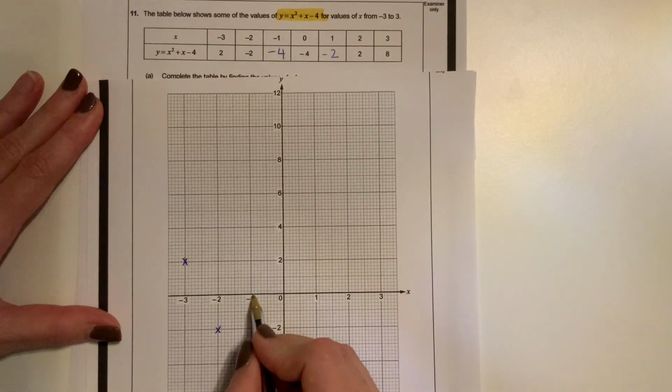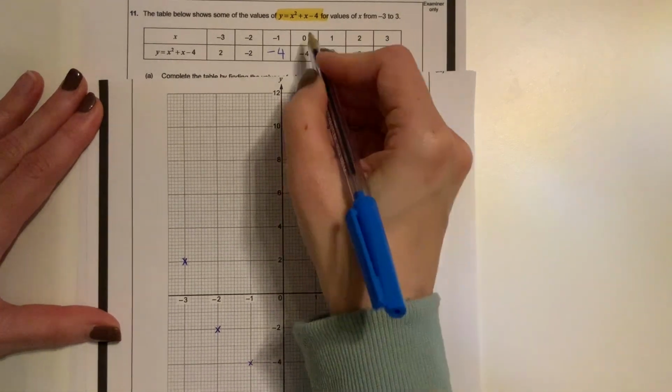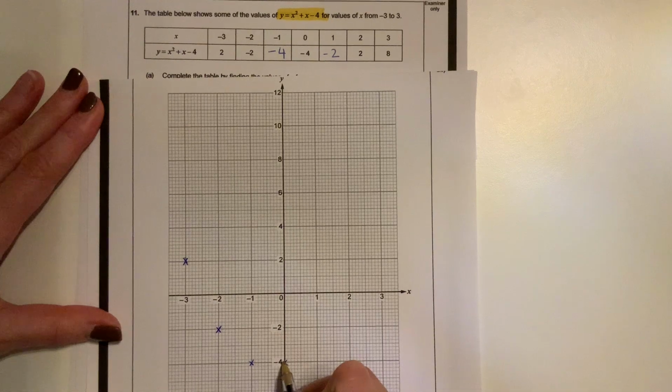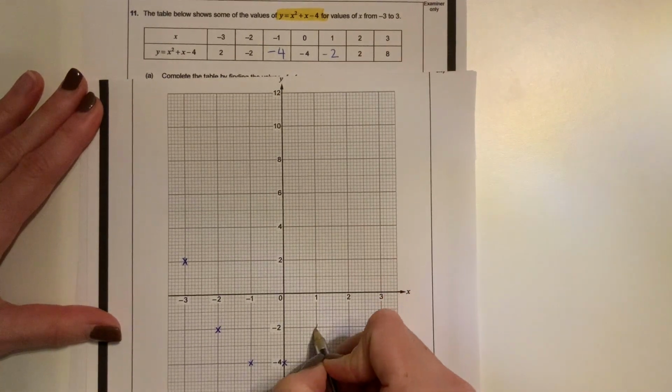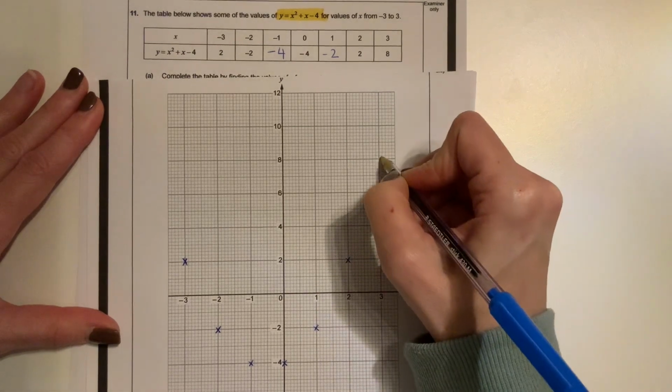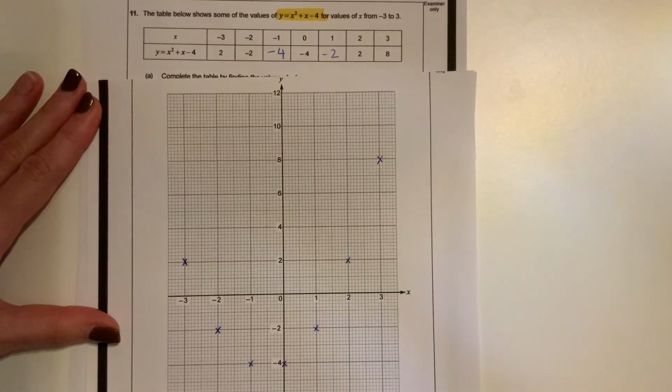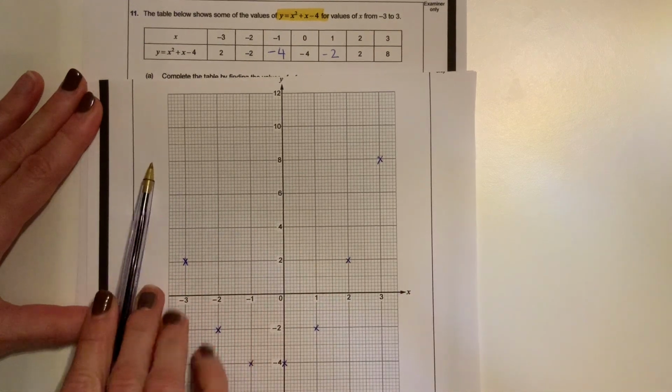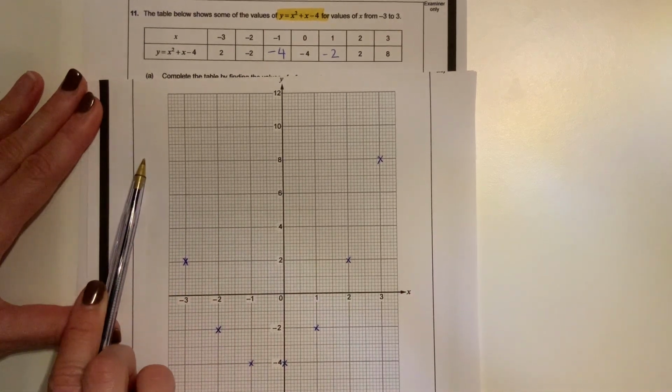So -1, -4, 0, -4, 1, -2, 2, 2, 3, 8. So I've plotted all my points. Don't worry that there's not a mirror image one here. It'd be about there, but we don't need it.